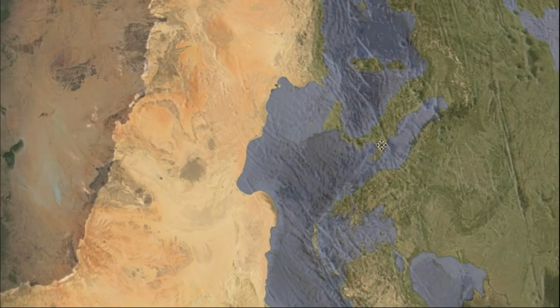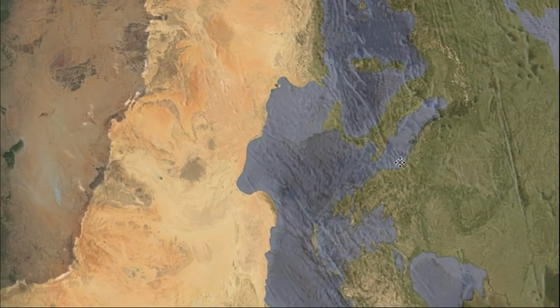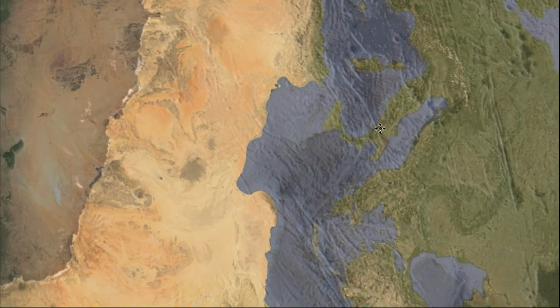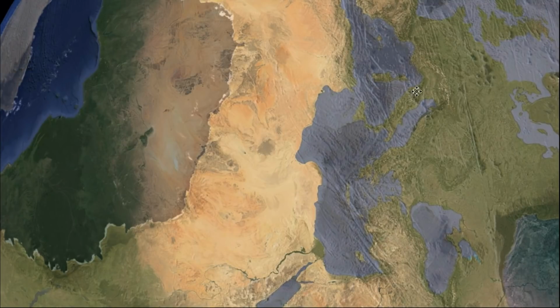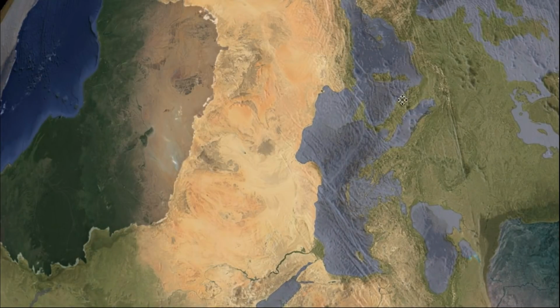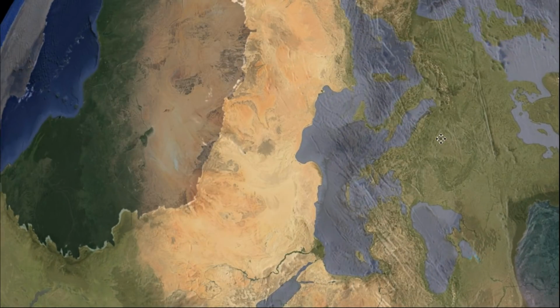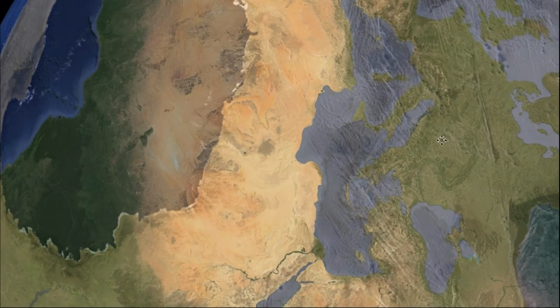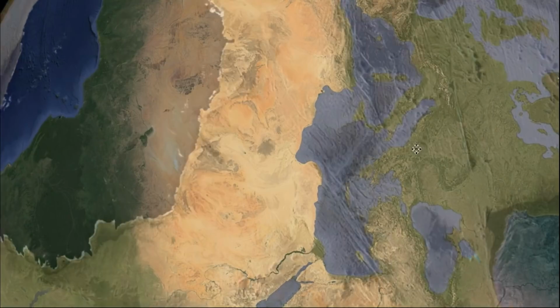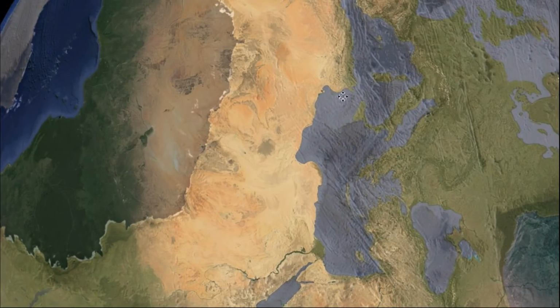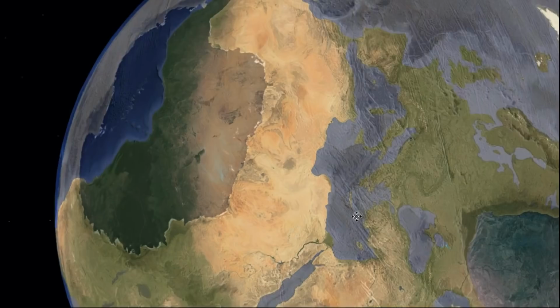I showed you how this looks like it's playing off the heel of Italy. And these features here are lining up when I move them around. See how they line up when I move it over? This is obviously because this whole thing is twisting and turning.